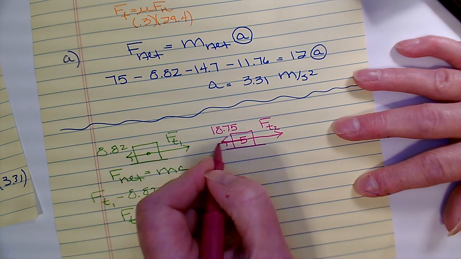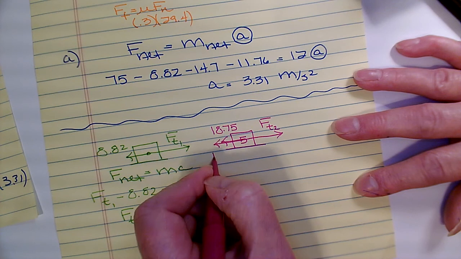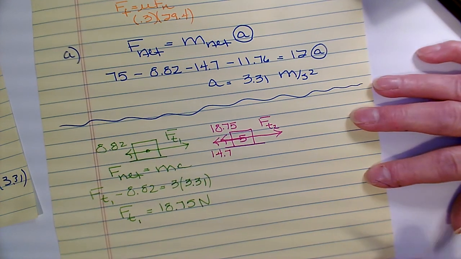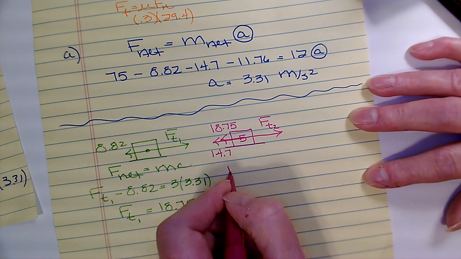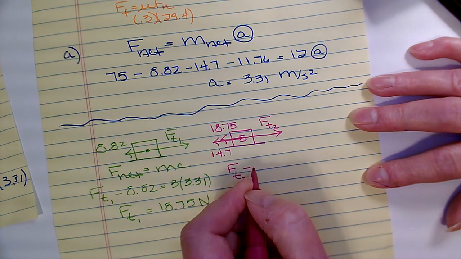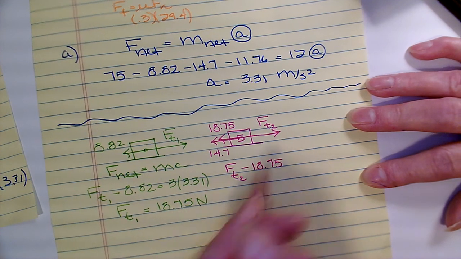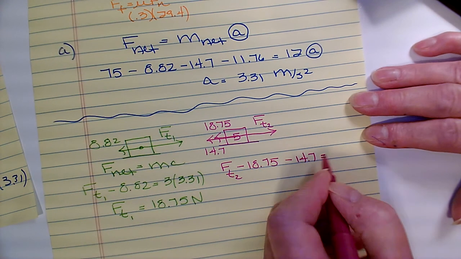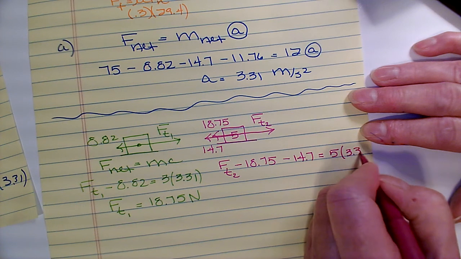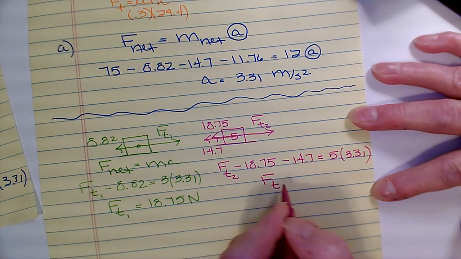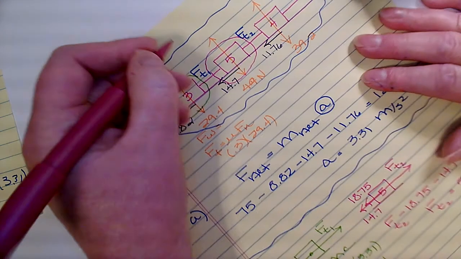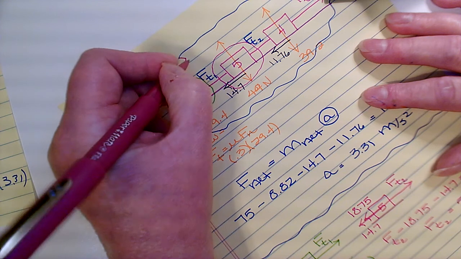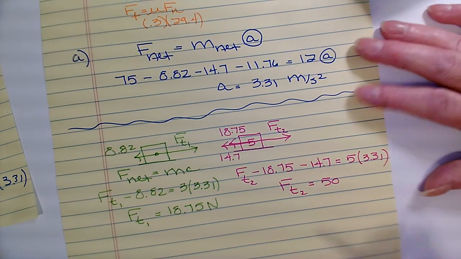And we have another arrow going this way. I don't really know. Well, I guess I do know which one's bigger. So this one's 14.7. So now when I write down F net equals MA, I end up with FT2 minus 18.75 minus 14.7 equals M times A. And I can solve for FT2 and we get 50. So when I write these in here now, if this is 18.75 and this is 50, technically I know all of the answers to all of the questions.